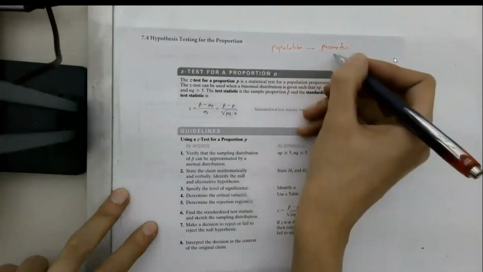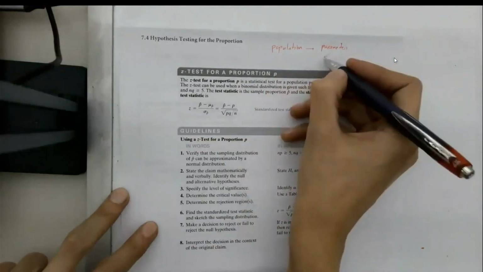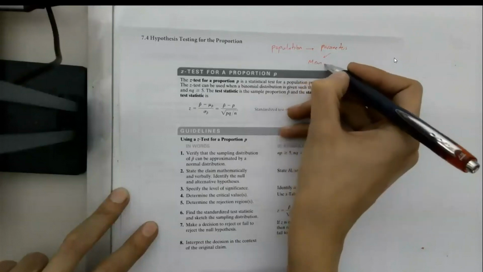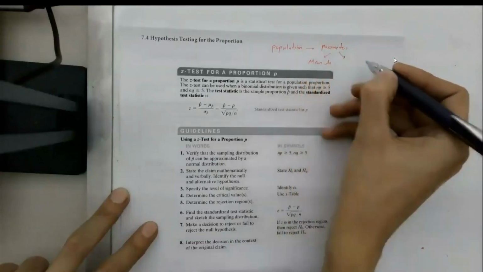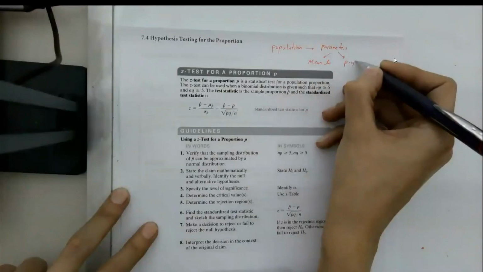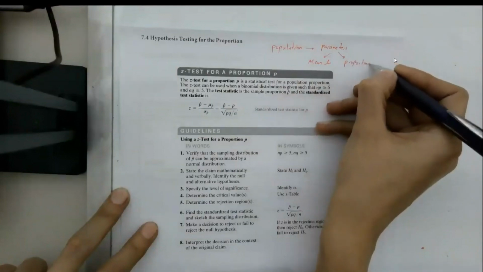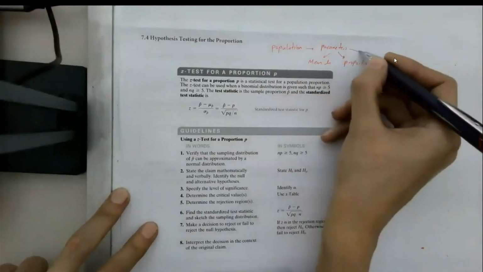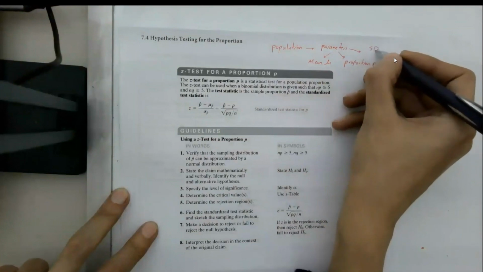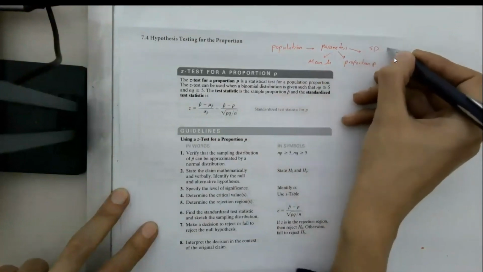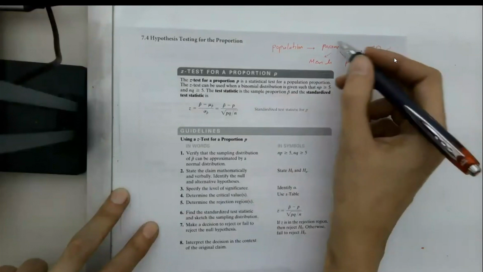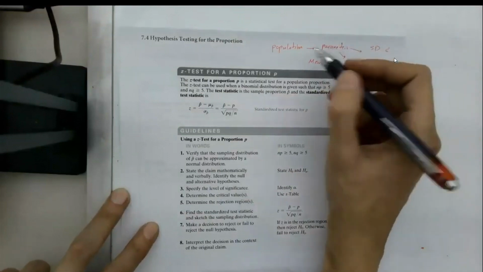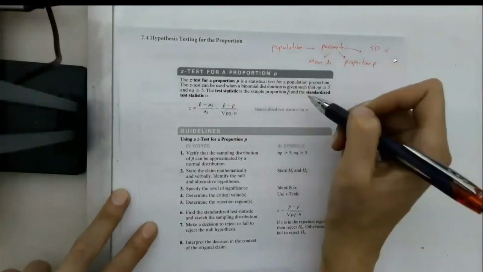The parameters for population include the mean or mu. You also had proportion, P. We also talked about standard deviation of population or sigma, and these are all parameters of the population.